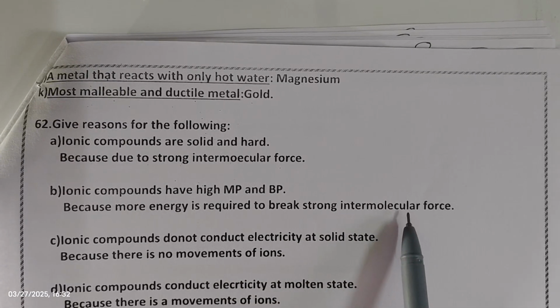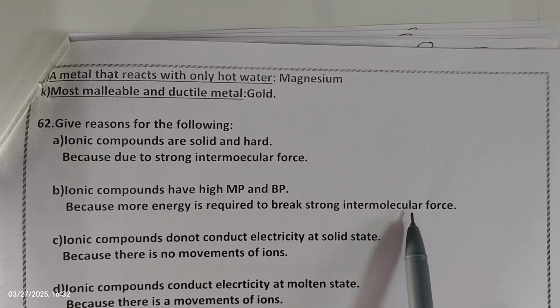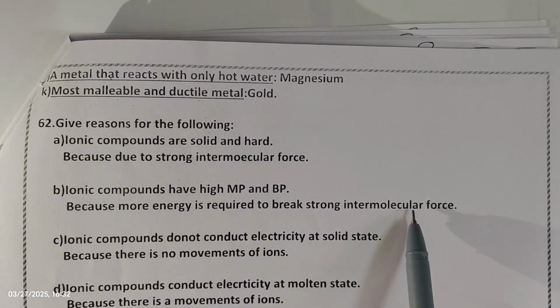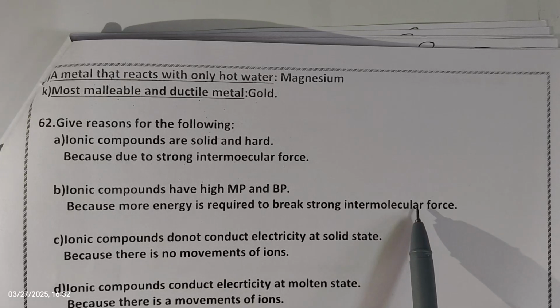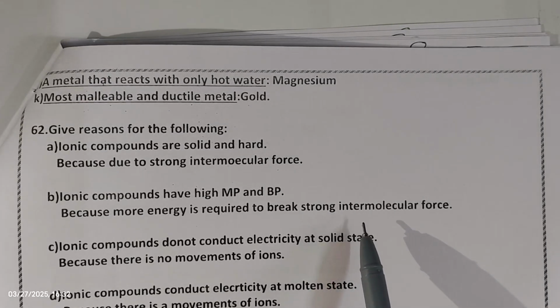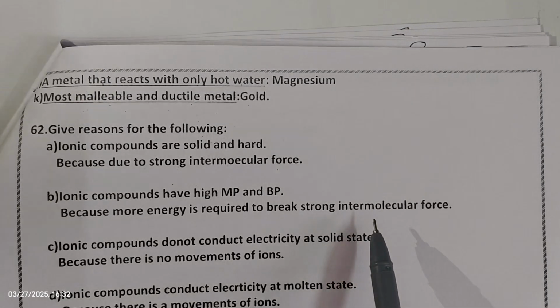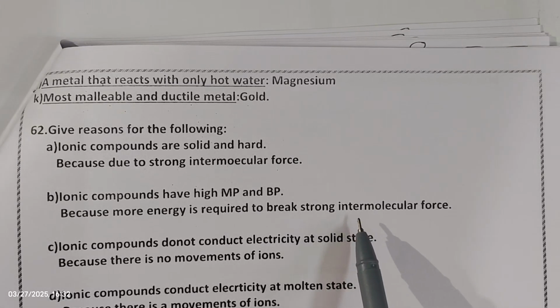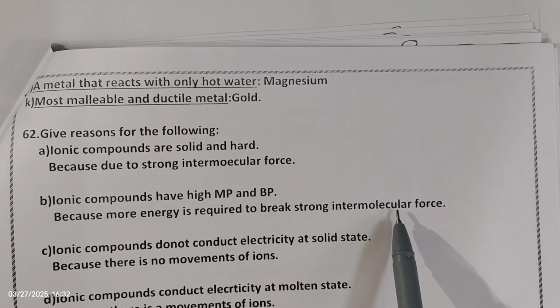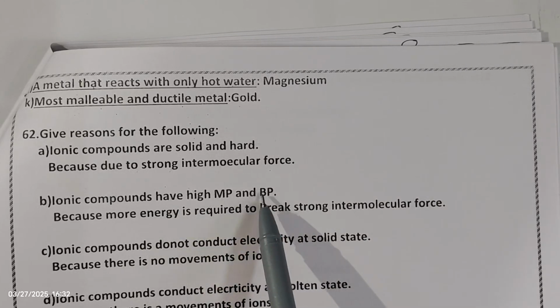Ionic compounds have high melting and boiling point because they require more energy to break the strong intermolecular force. So that's why they have high melting and boiling point.